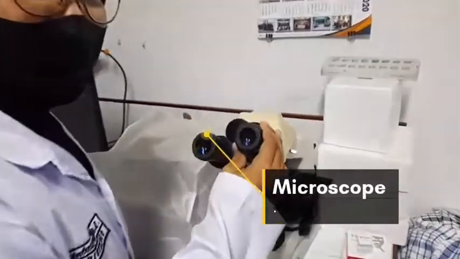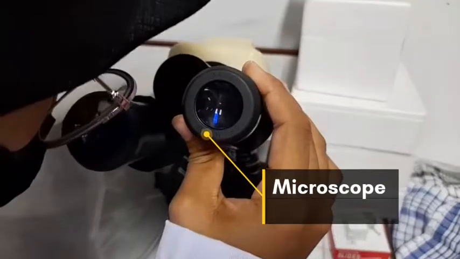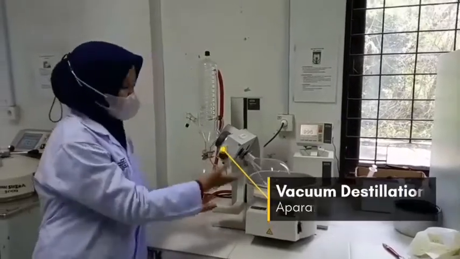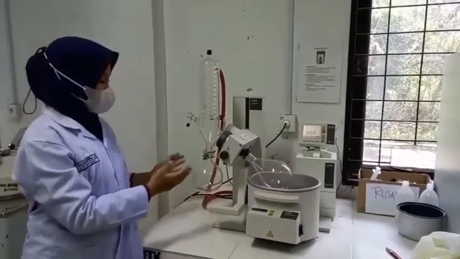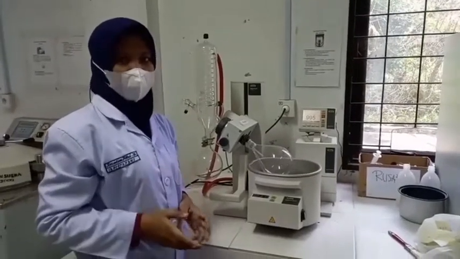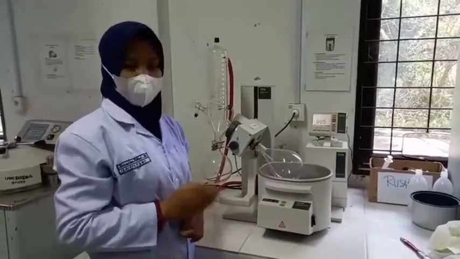Microscope is used to observe small objects, even cells. Rotary evaporator is a laboratory tool that has the function of separating a solvent from a solution so that it will produce an extract with a more concentrated content, or the concentration needed.